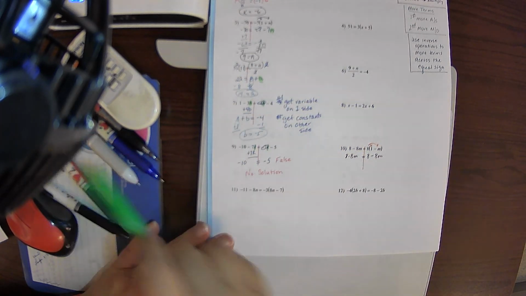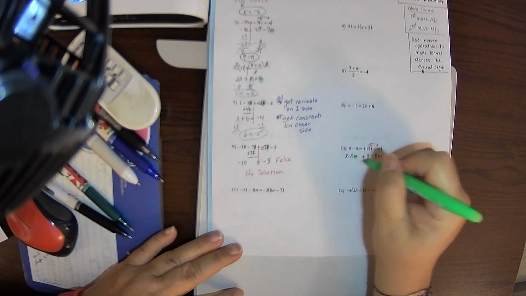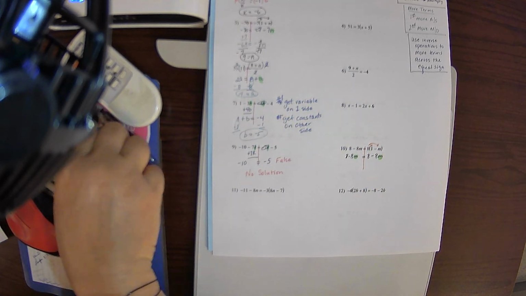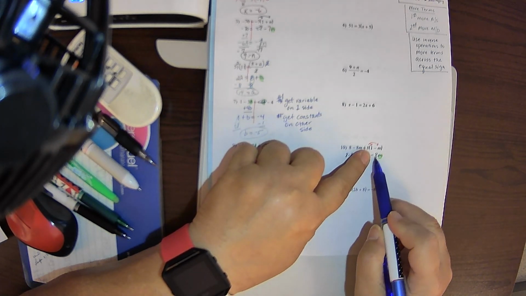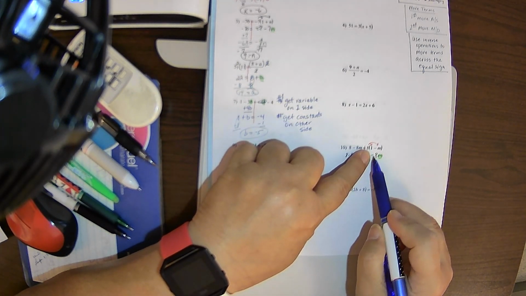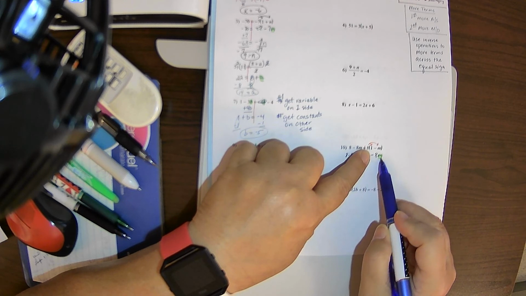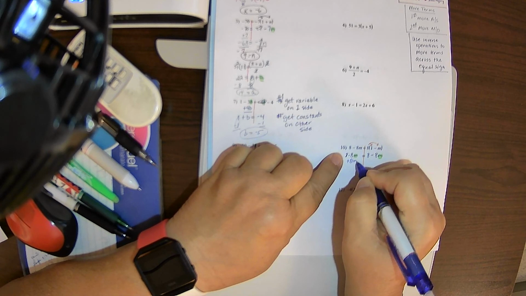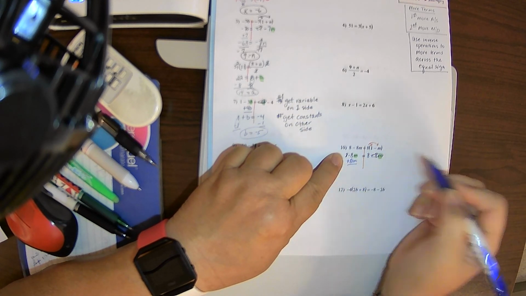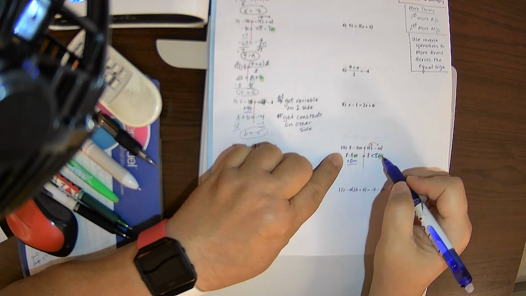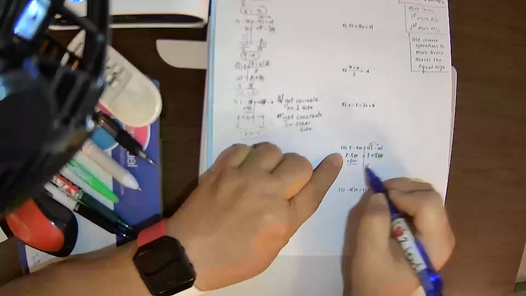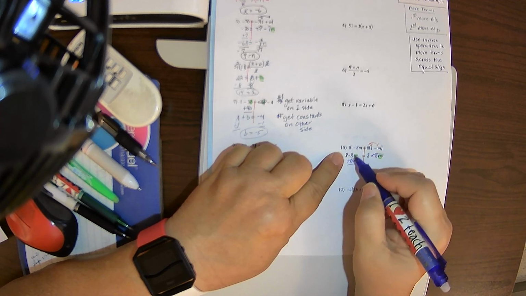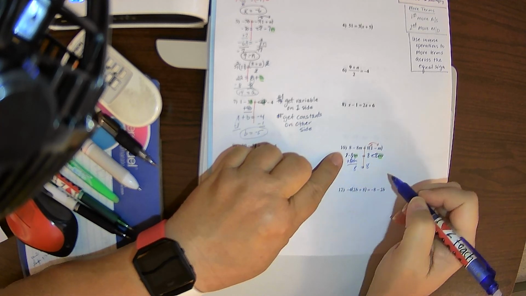Now, I have found my m's, and they're on both sides. So, I'm going to remove the minus 8m. The inverse of minus 8m is plus 8m to the other side. That is going to eliminate that on the right side, and I have 8 left over. Then I've got negative 8 plus 8 is also 0. So what I have left is 8 equals 8.